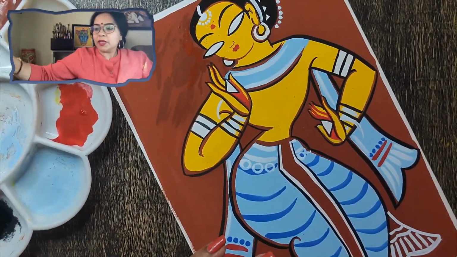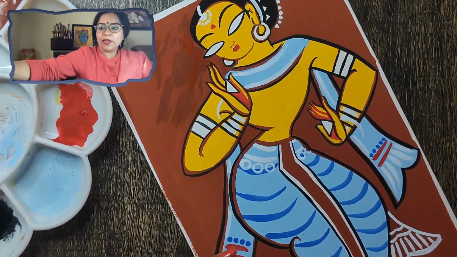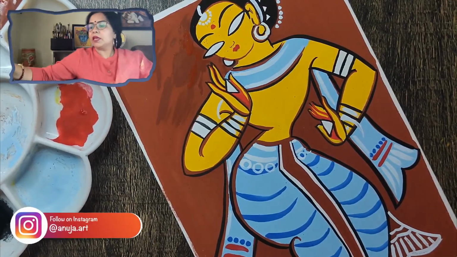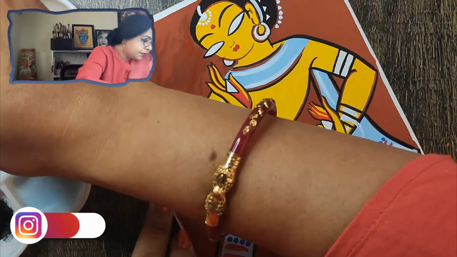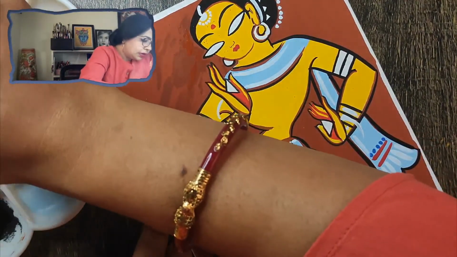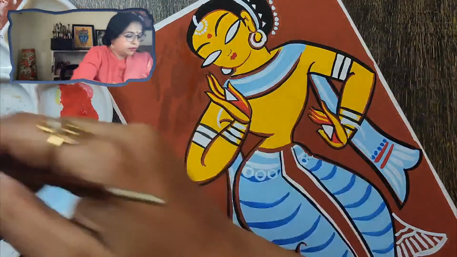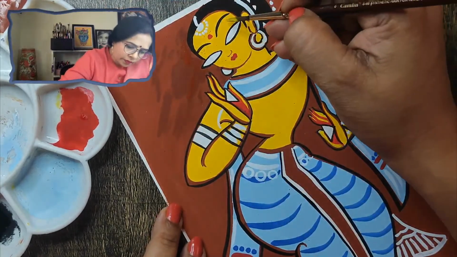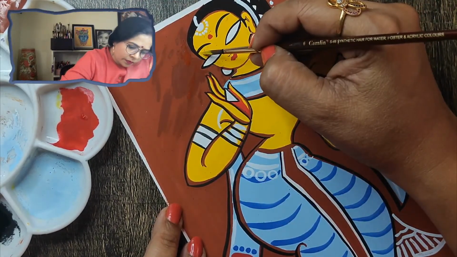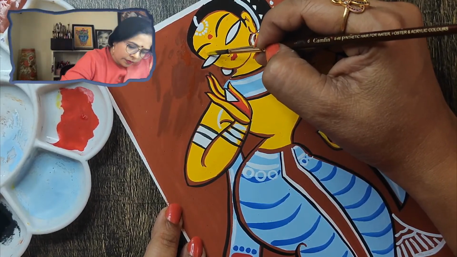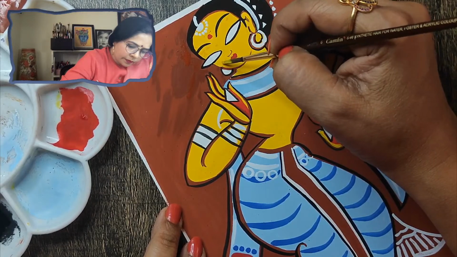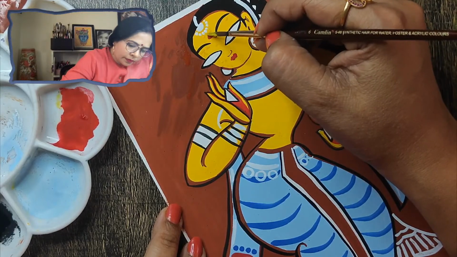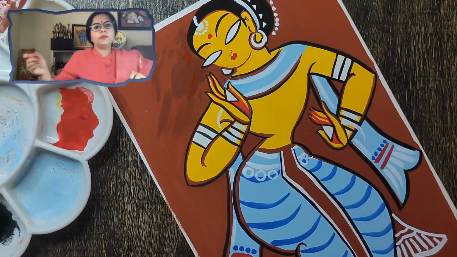So it's a nazar battu that has come over here. It was coming out so well. So here I'll just redo a little bit of the same and just take it and fix it. So I'll just do it in a minute. There we go. It's all done.